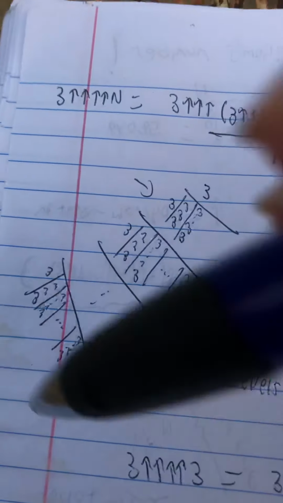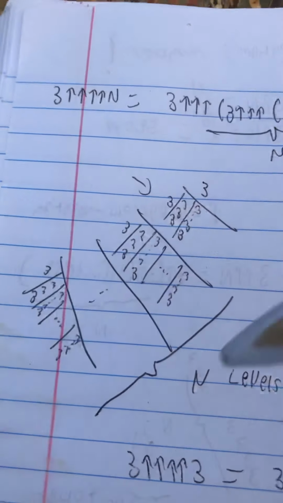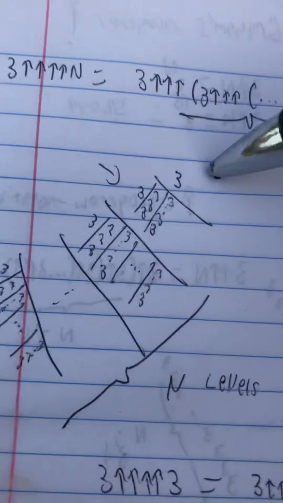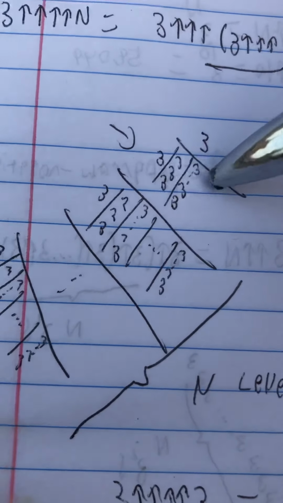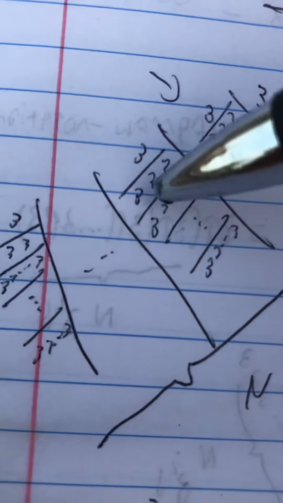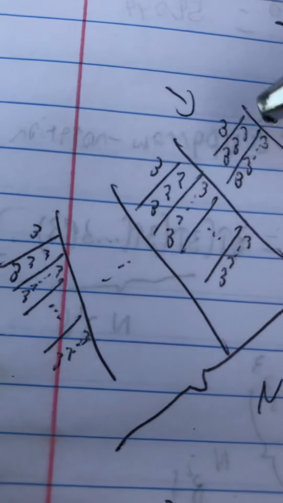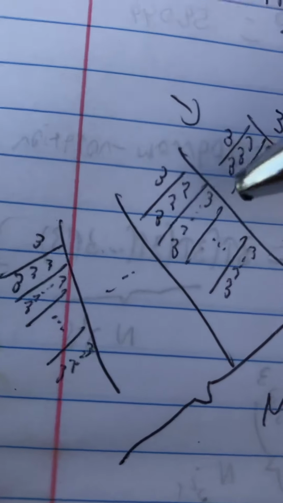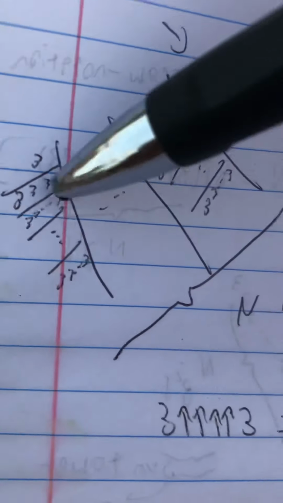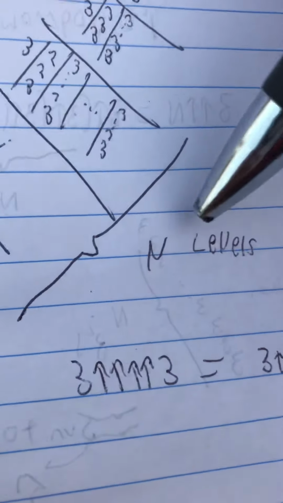So it looks something like this. I already showed it in the last video. So 3 here, and the number of layers here is determined by this number, and then the number of rows here is determined by this whole thing. And then you keep going the same thing, and there are n levels.